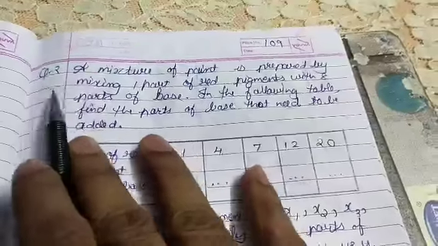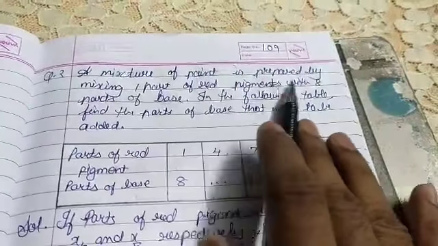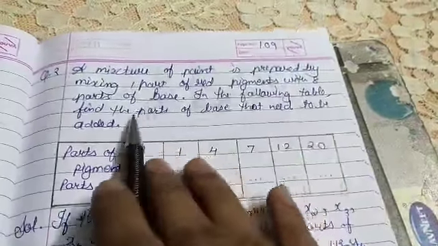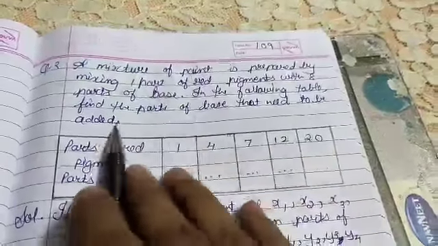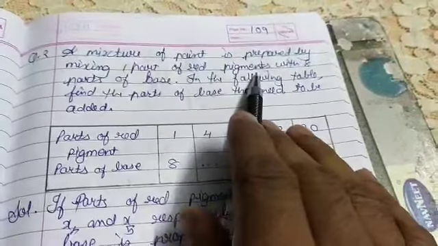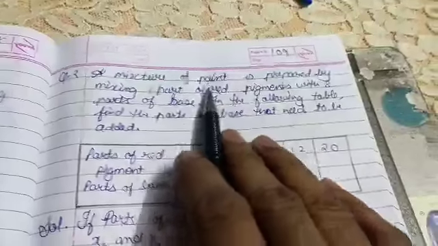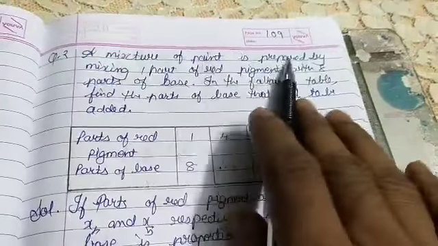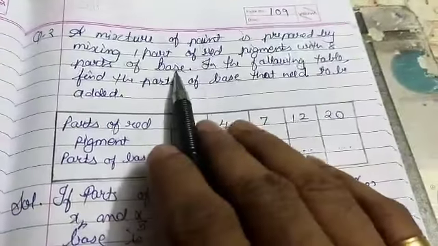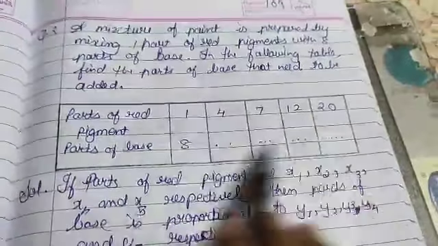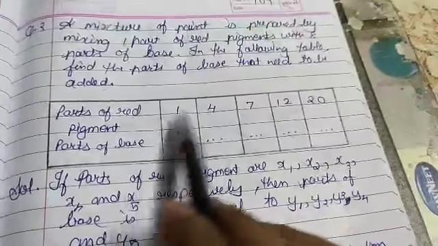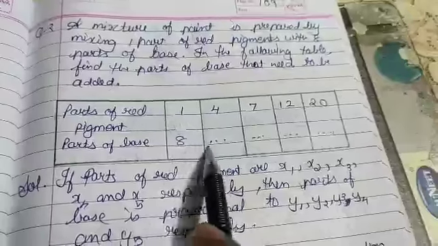Next question. Question number 2. A mixture of paint is prepared by mixing one part of a red pigment with 8 parts of a base. In the following table, find the parts of base that need to be added. Now here one kind of paint is prepared by mixing one part of red pigment with 8 parts of base. So now here a table is given: 1 part of red pigment and 8 parts of base, then 4 parts of red pigment, then 7, 12 and 20. And what will be the base for these?